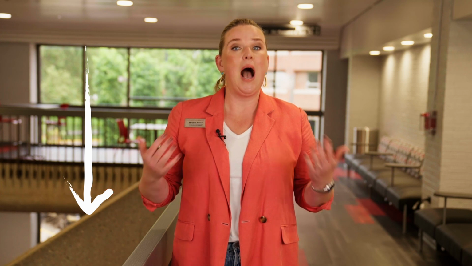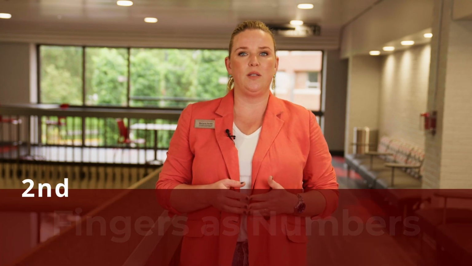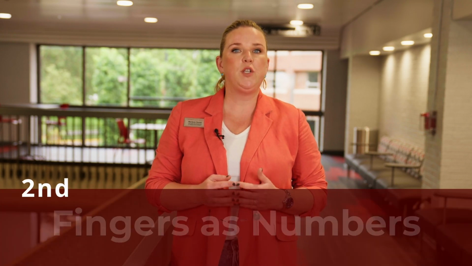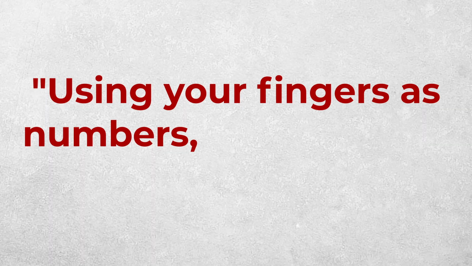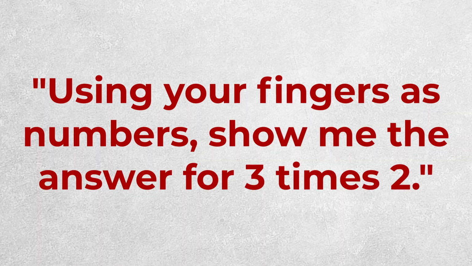For example, if the majority of students indicate a low level of understanding, I know that I need to reteach that information in a new way. The next type of hand signal is called fingers as numbers, which means that students respond to teacher questions by holding up fingers to indicate a number. For example, a teacher might say, using your fingers as numbers, show me the answer for 3 times 2.